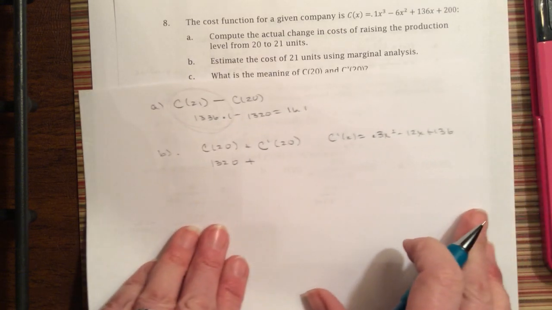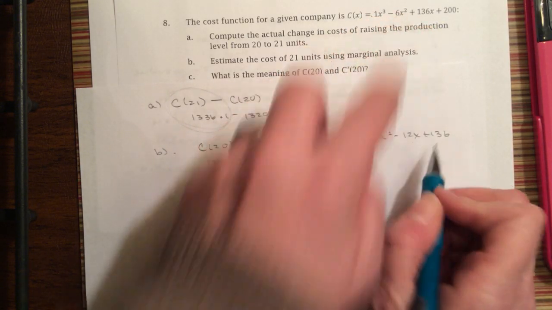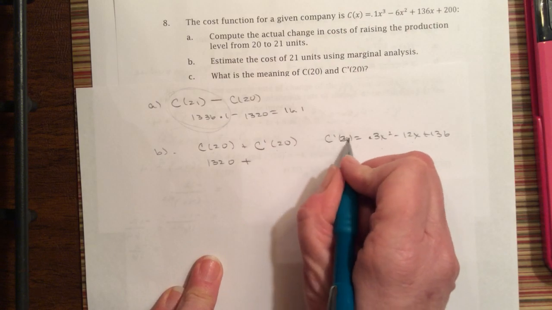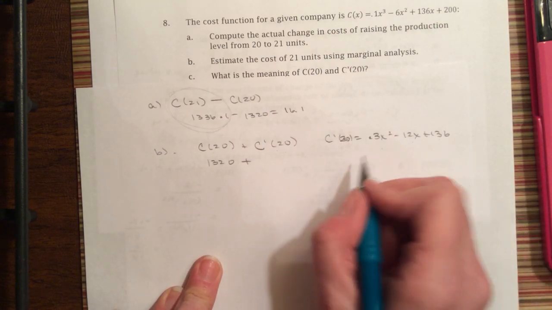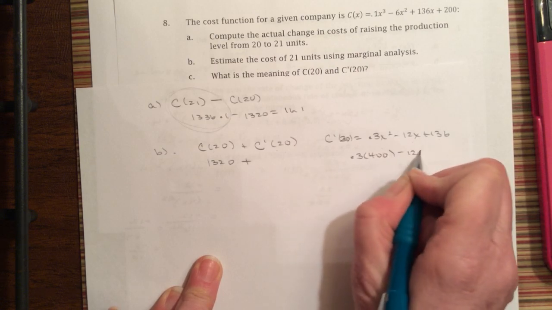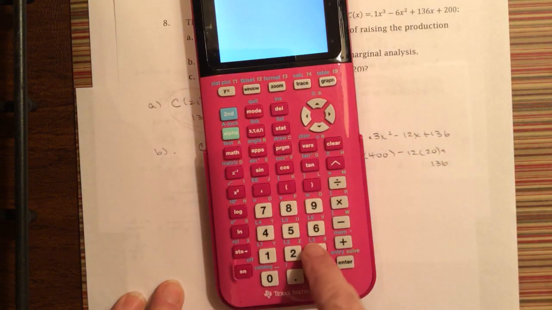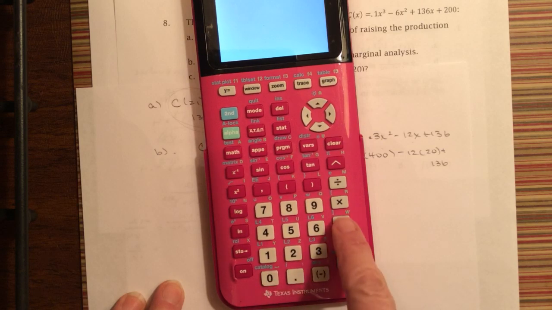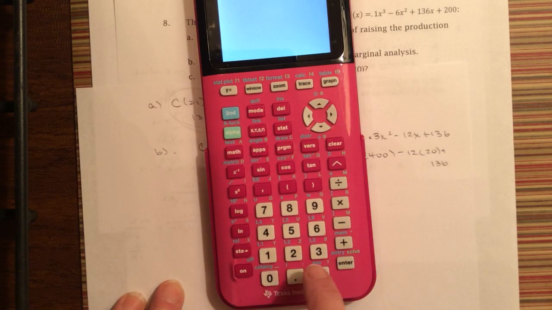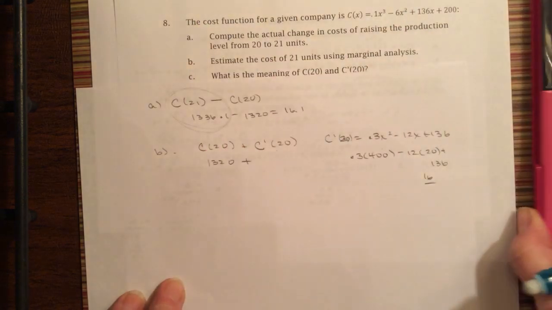I've got 0.3x squared minus 12x plus 136, and I'm going to plug 20 into that. So 0.3 times 400 minus 12 times 20 plus 136. That's 16.